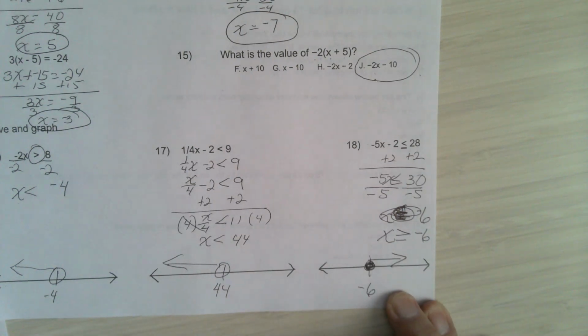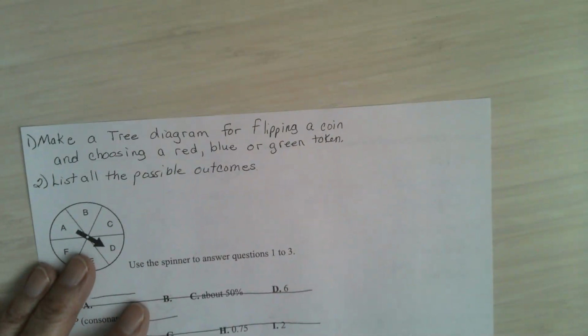Any questions on this side? Okay, let's go to the back side. And here you are going to make a tree diagram.